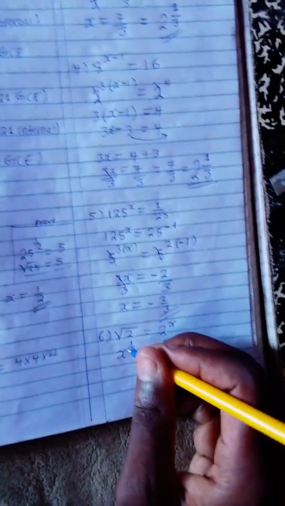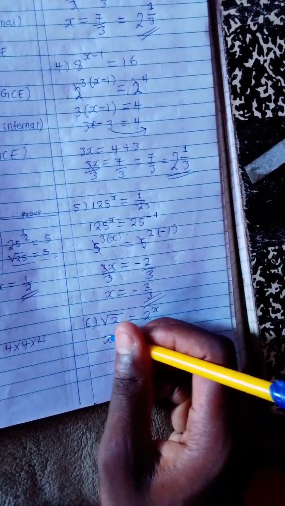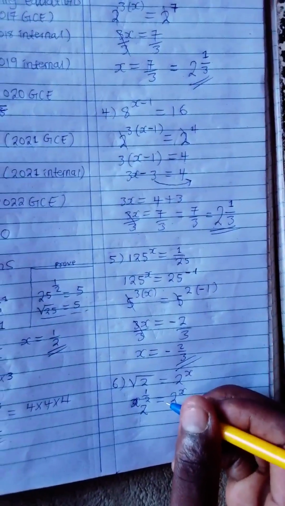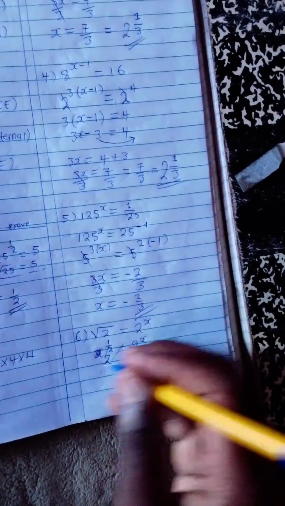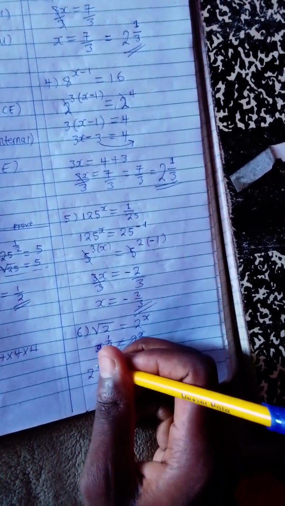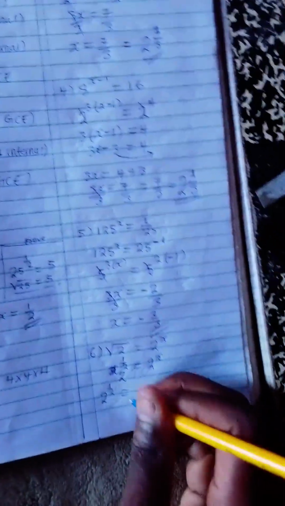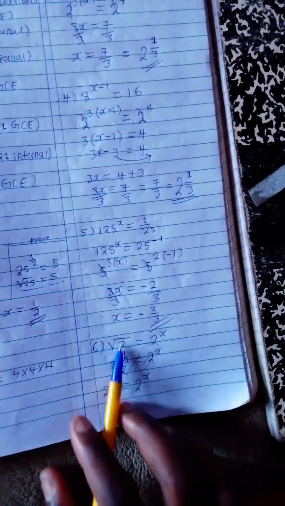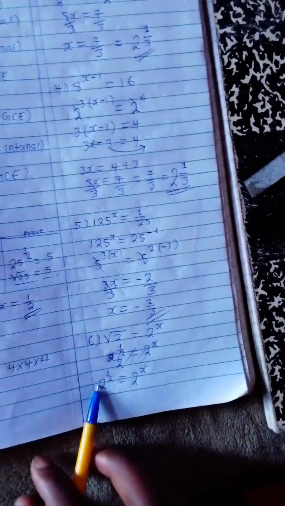Let me not put x here. Let me put that 2. So it's the same as 2 to the power 1 over 2. Now this 2 to the power 1 over 2 should be equal to 2 to the power x. Let me write it properly. So you have got square root of 2, which is the same as 2 to the power 1 over 2, and should be equal to 2 to the power x. So you see, just after rewriting square root of 2, the bases are already the same.